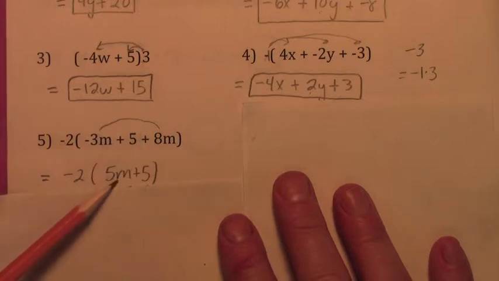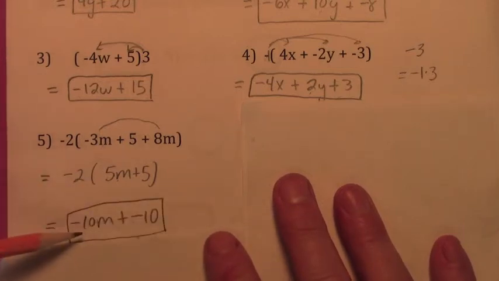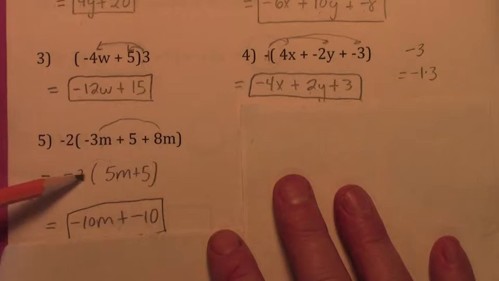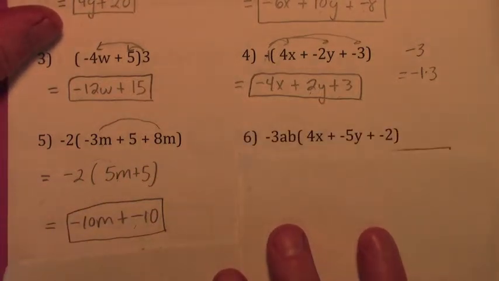Negative 3m plus 8m is 5m. Negative 2 has to multiply each of them. The negative 2 multiplies the 5m. You get negative 10m. But what's negative 2 times 5? Negative 10. So negative 10m plus negative 10. Can I combine those? No, not like terms, right?